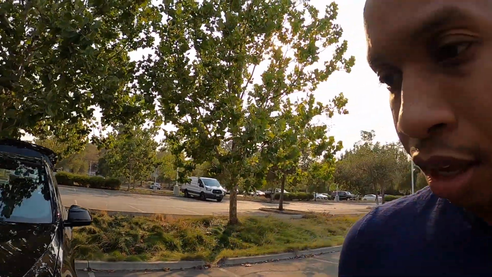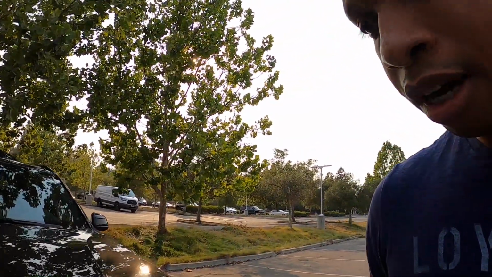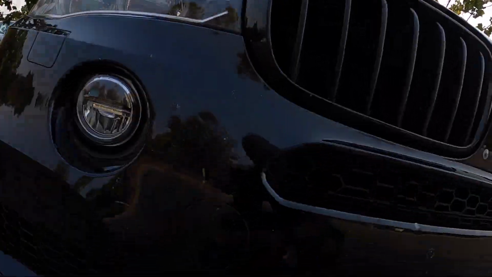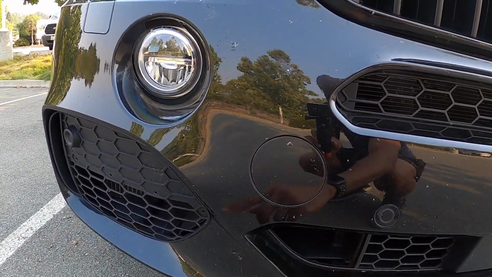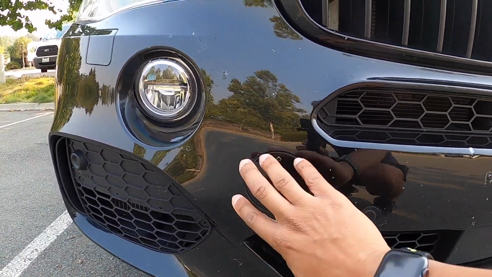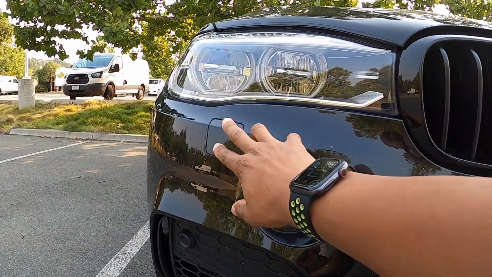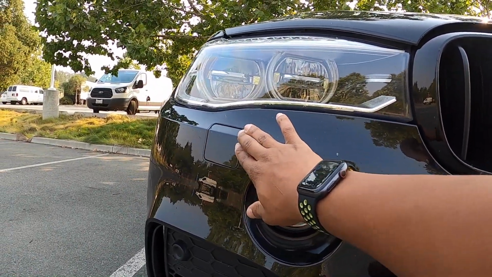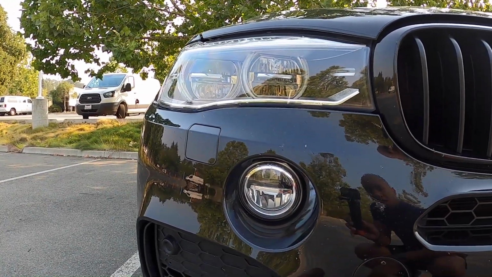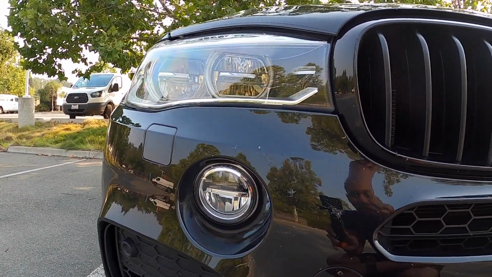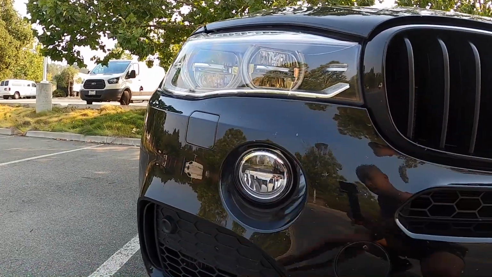So another feature we're going to talk about. You're going to see on your front bumper, and on your rear bumper as well, some cutouts. You're going to see one here in the front, and one in the back. And you're probably wondering, what are these little circles? These here are your headlight washers. I covered these in a different video, I think in things you may not know about your BMW or X5.